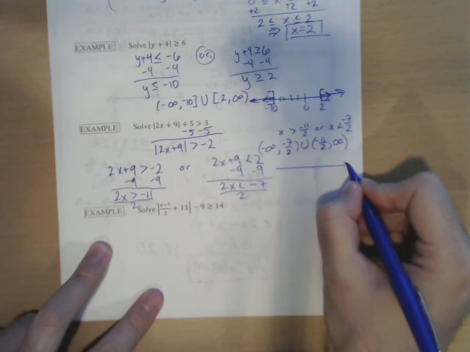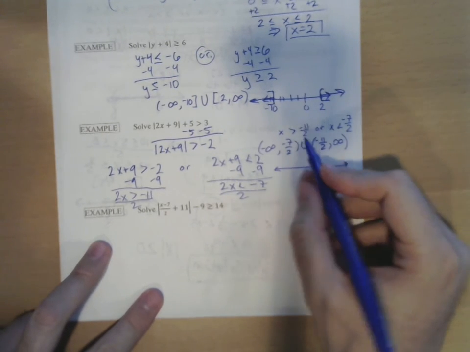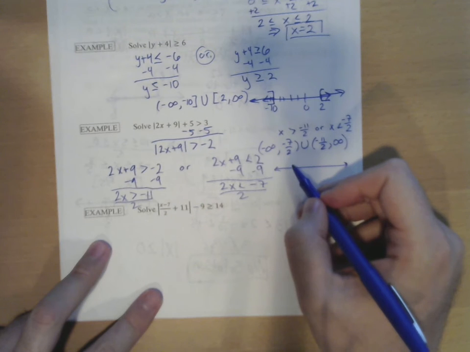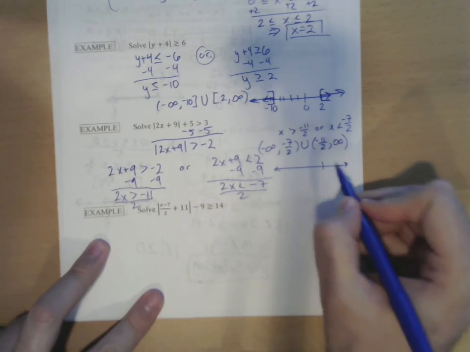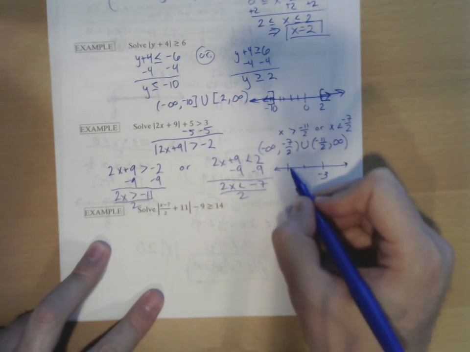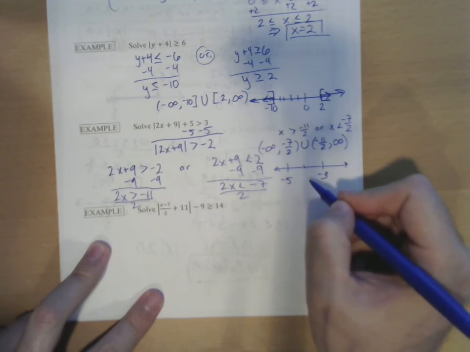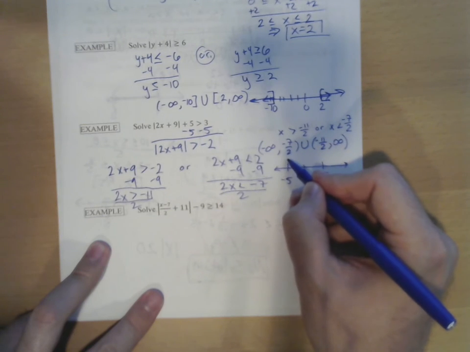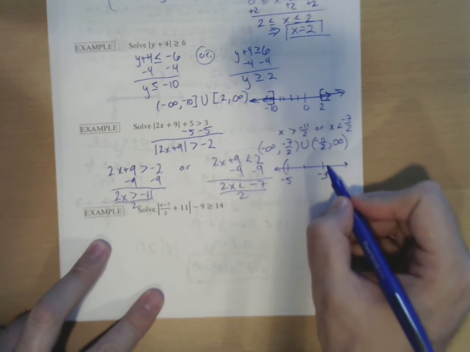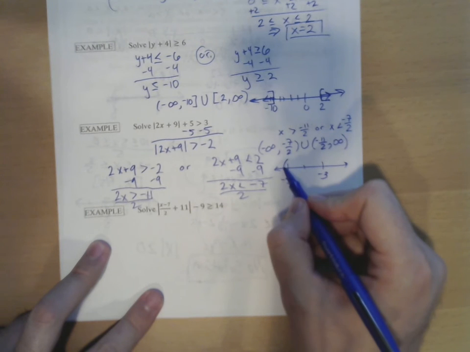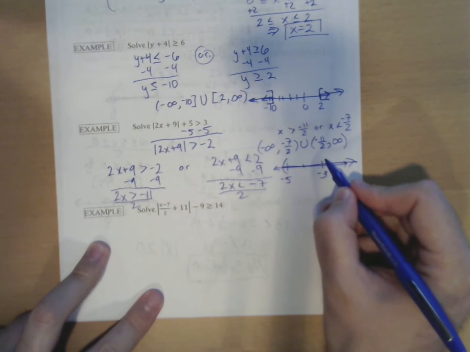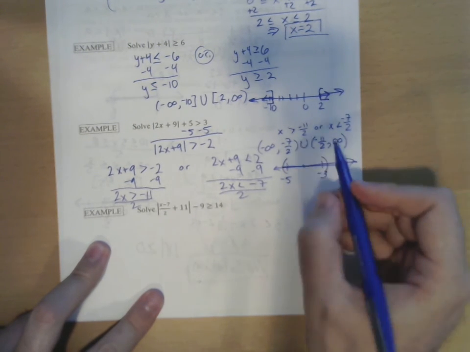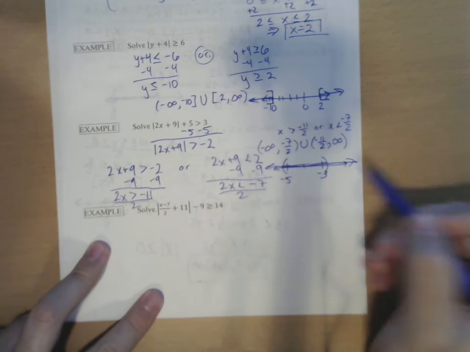And as an interval, negative 7 over 2 is a little bit more than negative 3. Negative 11 over 2 is a little bit more than negative 5. So if I put negative 3 here, negative 5 here, I have this for negative 11 over 2 going this way, and I have this going this way.